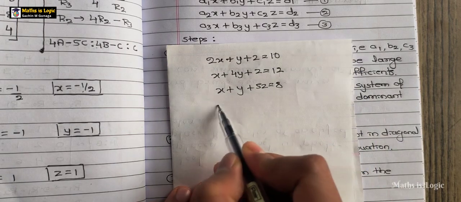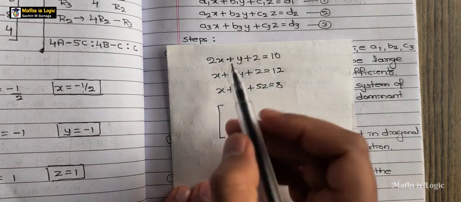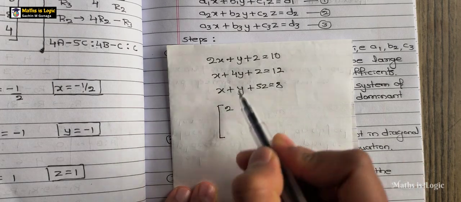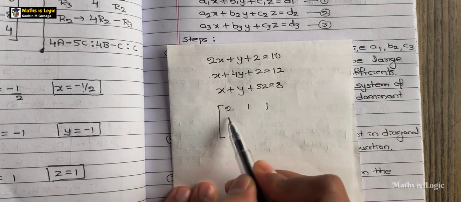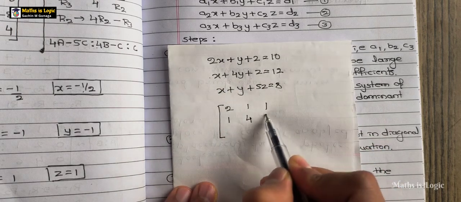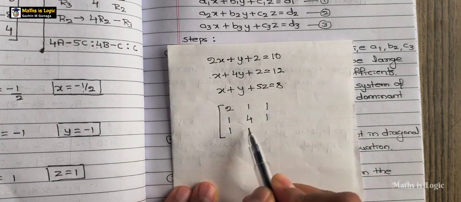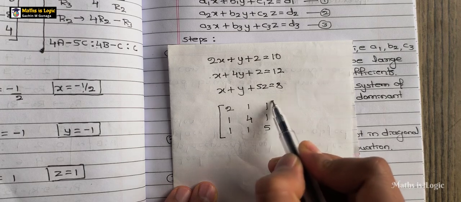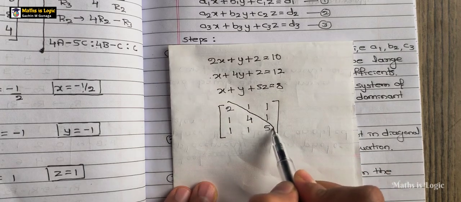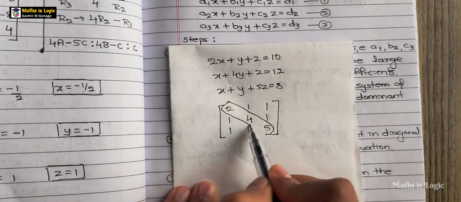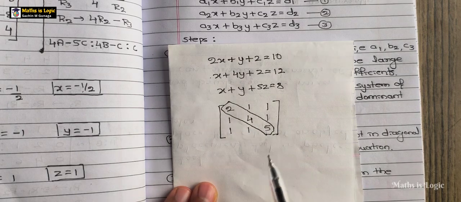If I write the matrix of x coefficient, y coefficient and z coefficient, here 1 4 1, and in the third equation 1 1 5. In this matrix, the three elements 2, 4, 5 are called diagonal elements.